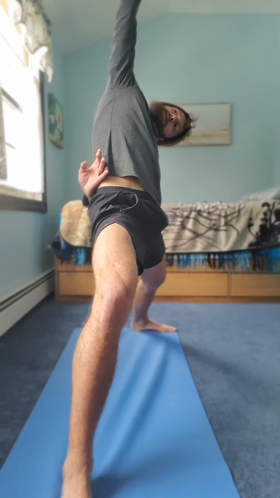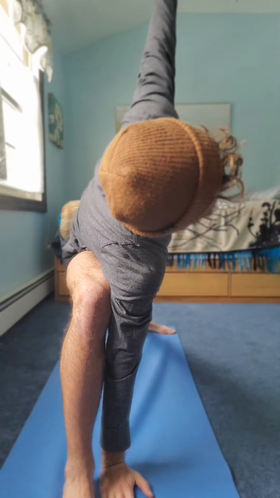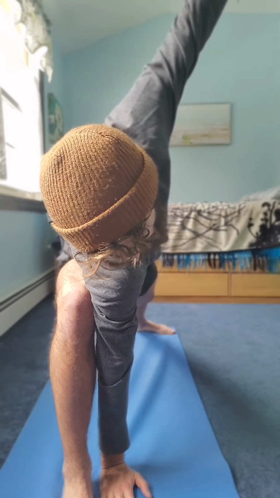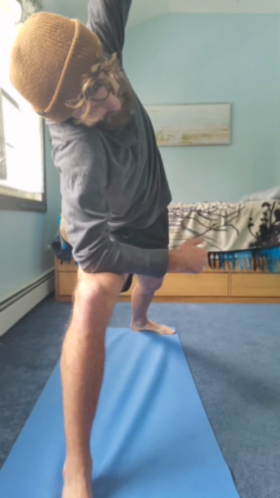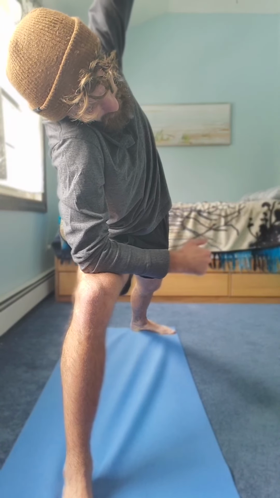Great job. One more breath here, inhale. And then exhale, extended side angle, sending that left hand down to the earth. Right arm up to the sky, creating a long line of energy up your right side body now. And if this is too intense, you can always go left elbow to left thigh, just to give yourself a little more support. Whatever's in your practice today, whatever you're feeling.